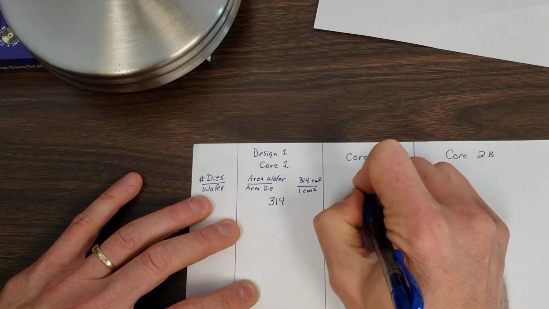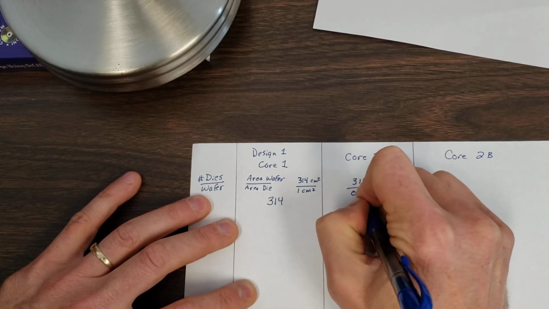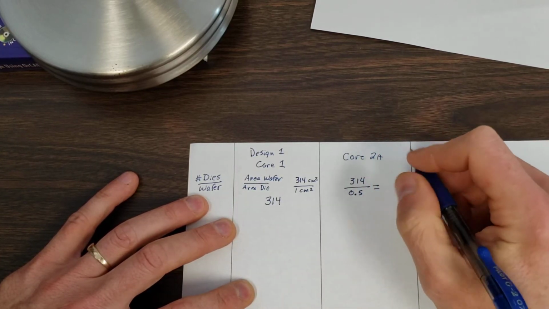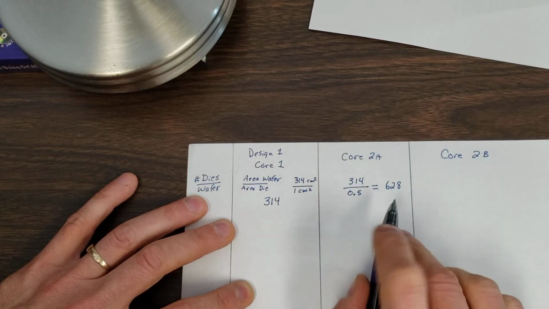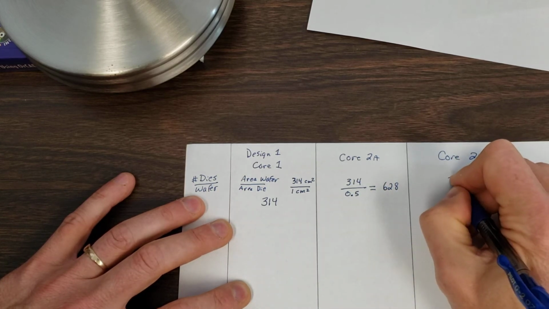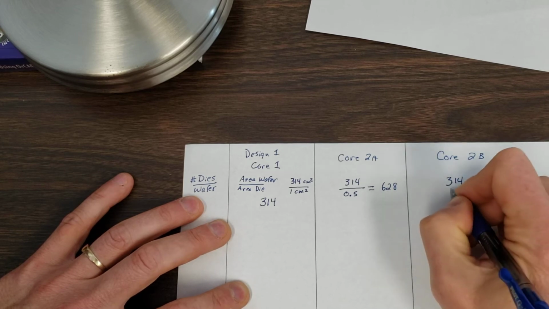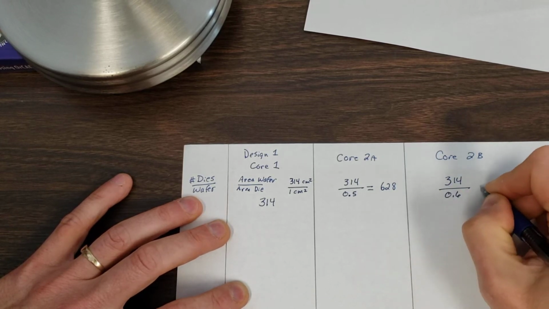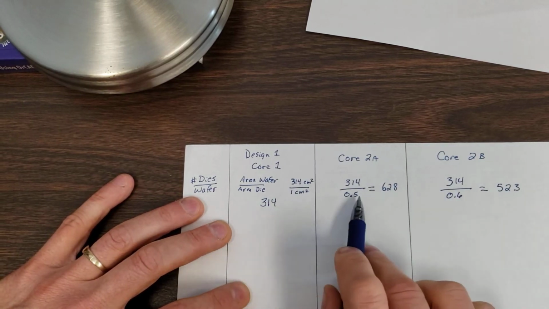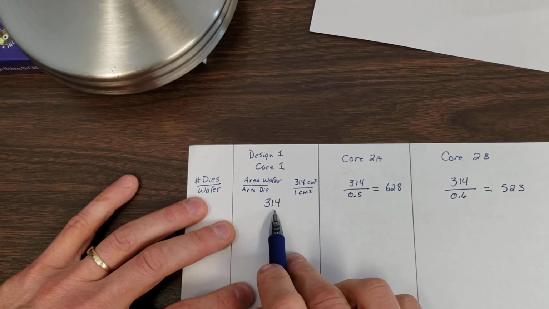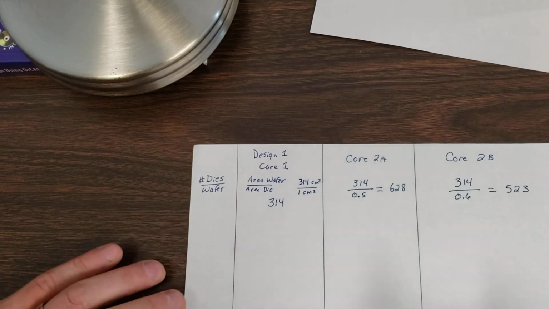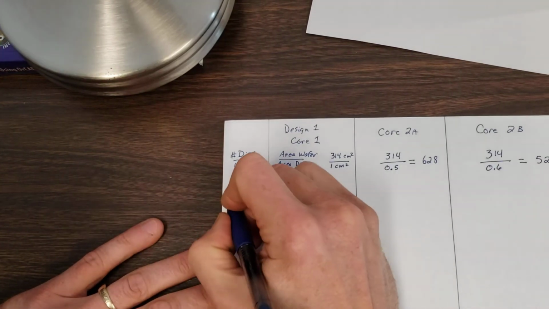For core 2A, we've got 314 divided by 0.5, and that means we will get 628 dies on a wafer. In core 2B, we're going to get 314 centimeters squared divided by 0.6, and that means we're going to be able to fit 523 of them. So fewer of the big dies fit on the wafer. We get 314, 628, 523. That all makes sense. Next, we have to calculate the yield.